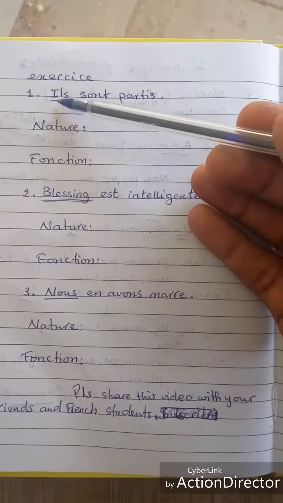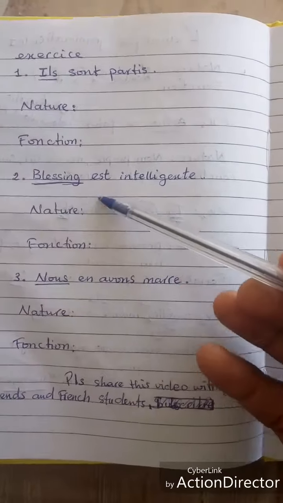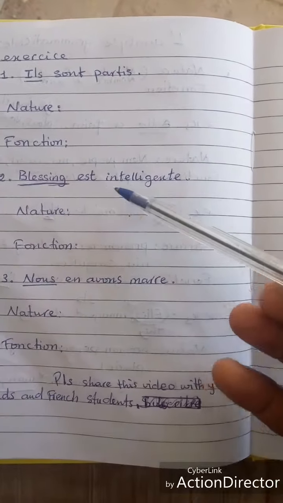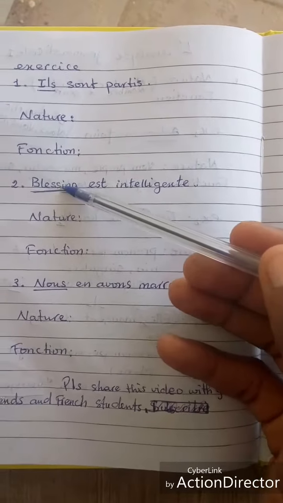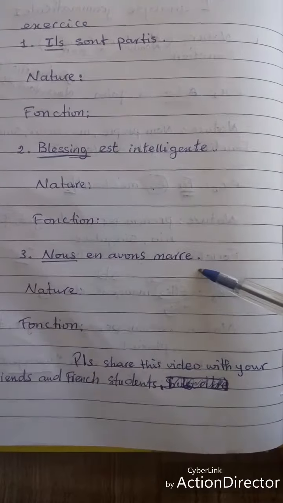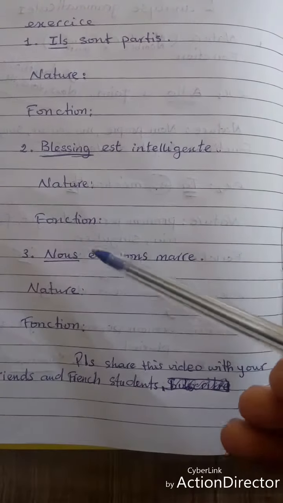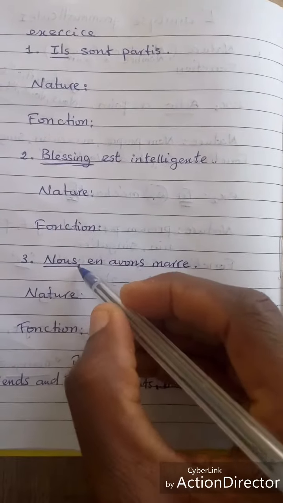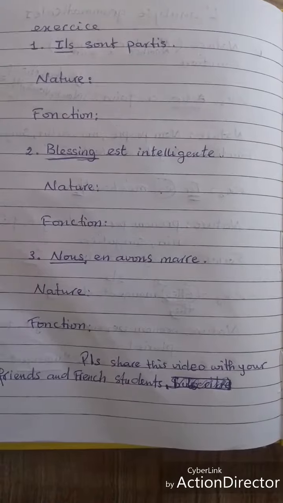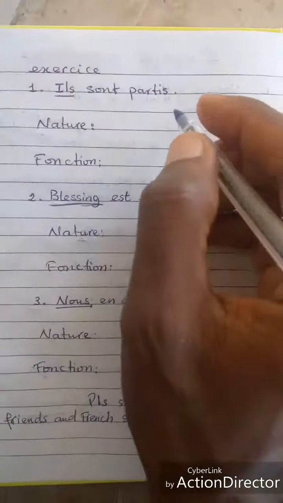So this is "il". You analyze it: nature, fonction. Then "Blessing est intelligent". Blessing is intelligent. You are asked to analyze Blessing. The same thing here: "Nous en avons marre". We are tired, or we are fed up. So you are asked to analyze "nous". Now I will give you the correct answer.